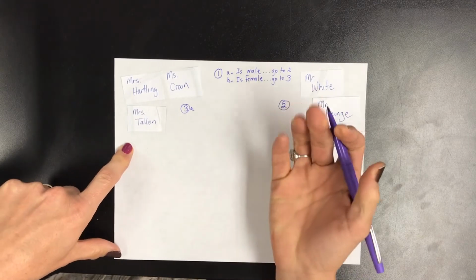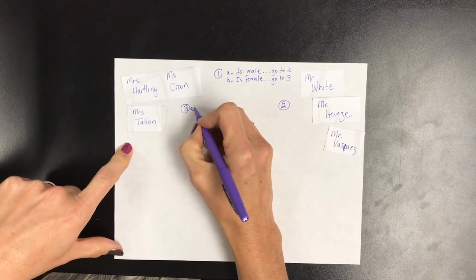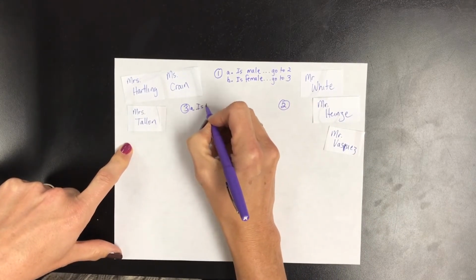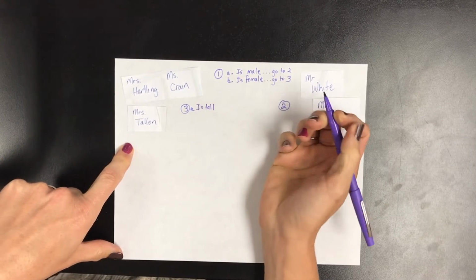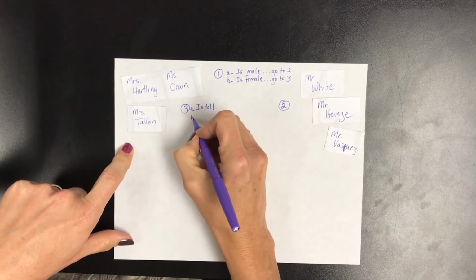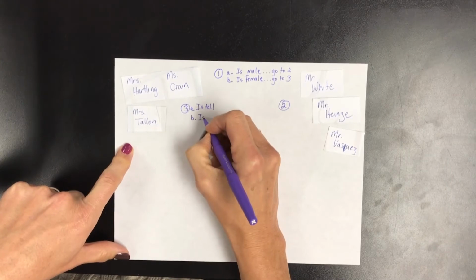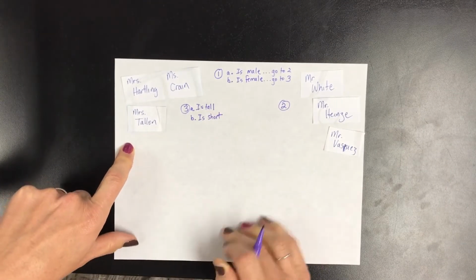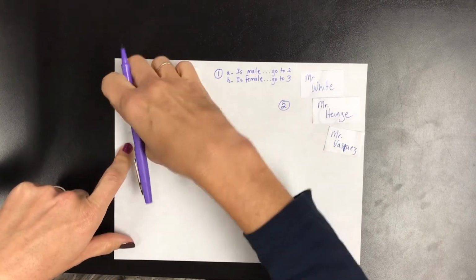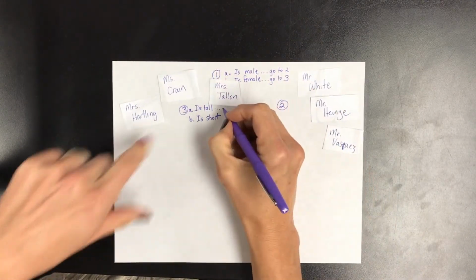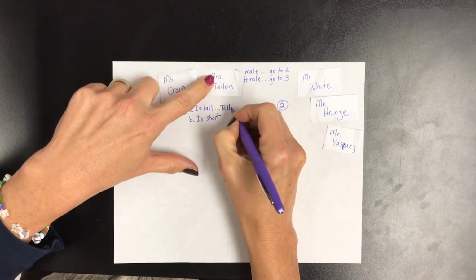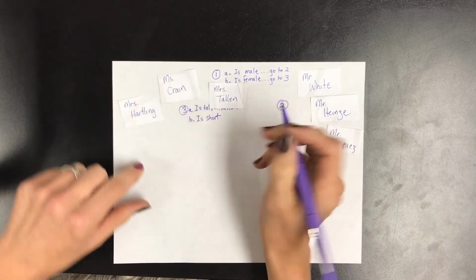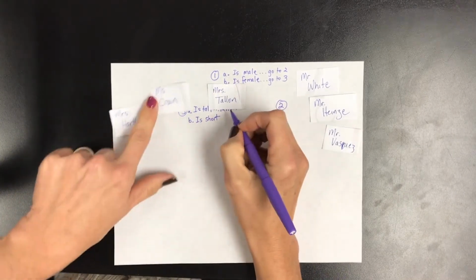You wouldn't be able to see this in the picture, I guess, but I'm very tall, I'm almost 6 feet tall. And B, I could say is short. So Miss Crane and Miss Hartling are both very short. So tall gets to Mrs. Talon. So tall, you automatically get to a person, right? So now Talon is done. Short, there's still 2 of them.